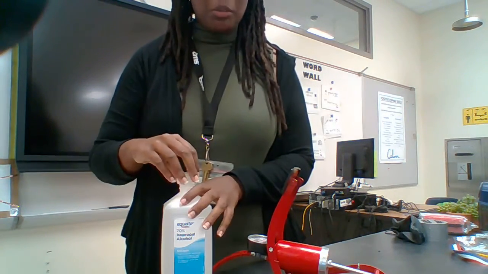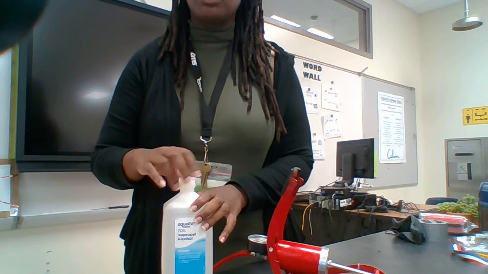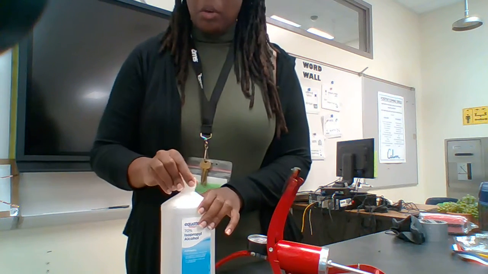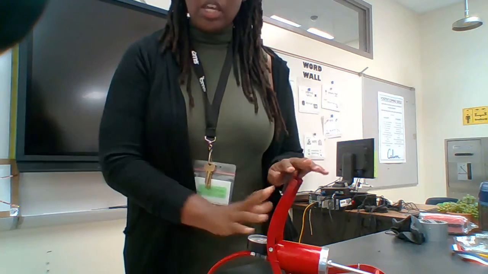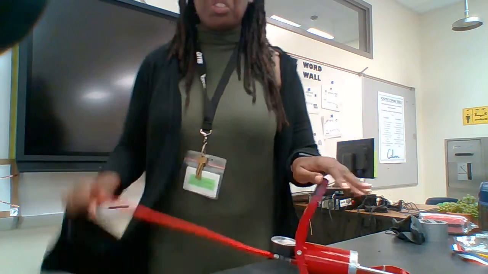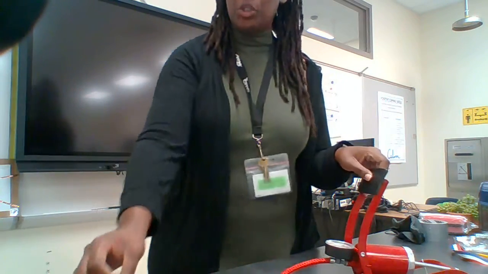Well, hello, beautiful people. Today we're going to be learning all about the wonderful, glorious cloud. So, we're going to do a quick science experiment together. Here I have a pressure pump. This is just a regular foot bike pump. It allows me to add pressure to things.